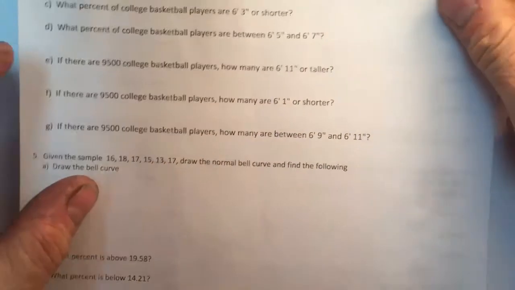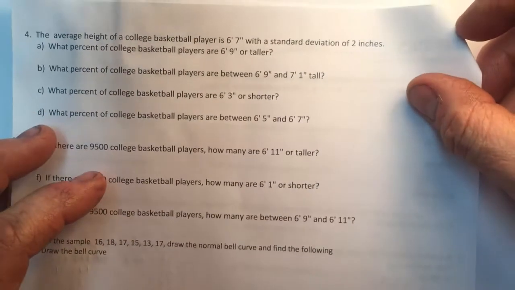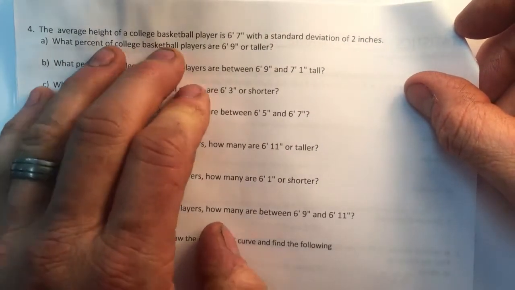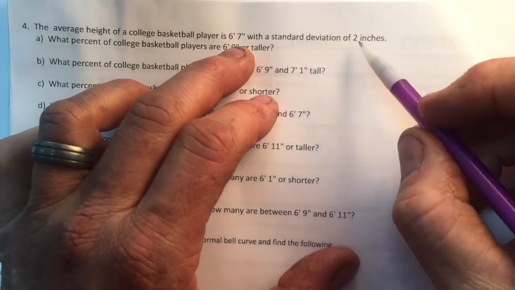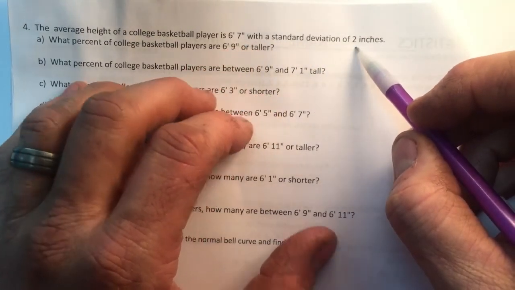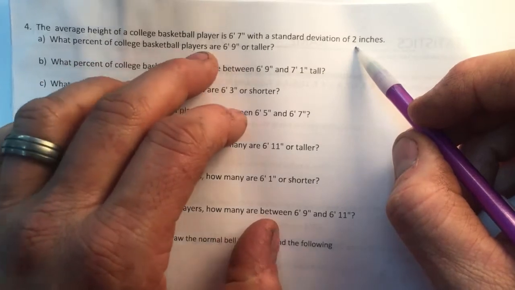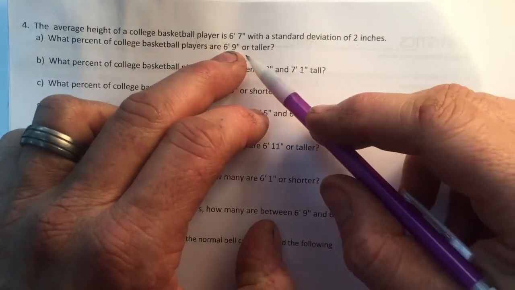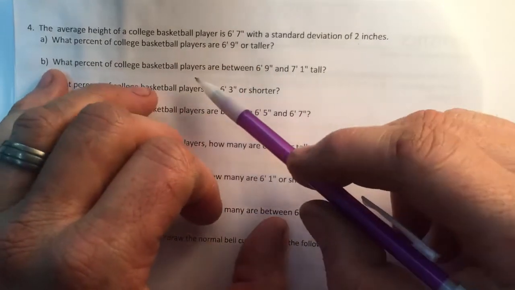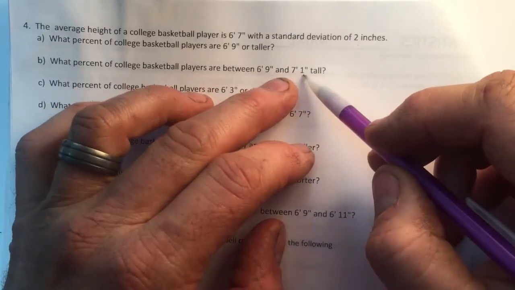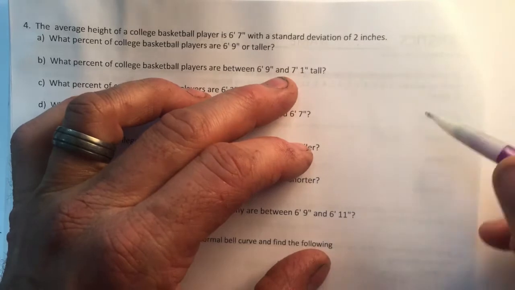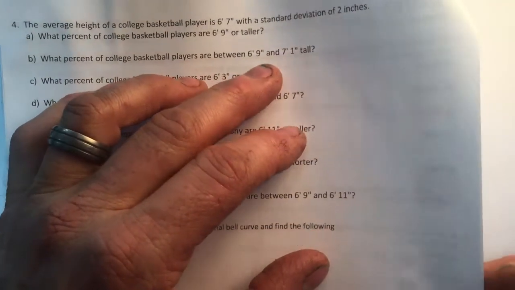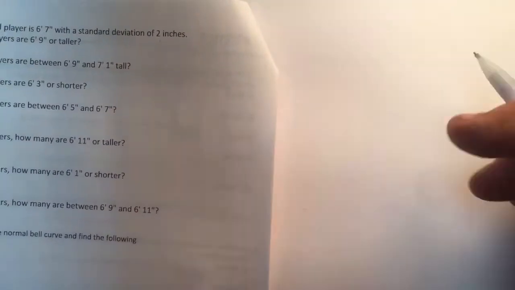Now on the back of this, we've got the average height of a college basketball player is 6 feet 7 inches tall with a standard deviation of 2 inches. All right, what percent of college basketball players are 6'9" or taller? What percent of college basketball players are between 6'9" and 7'1"? So now what we're going to have to do is we're going to draw us a bell curve.